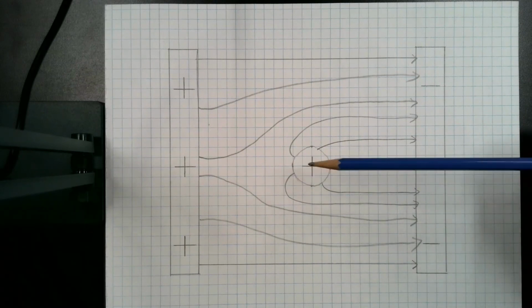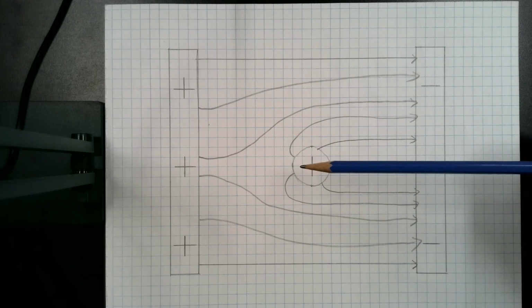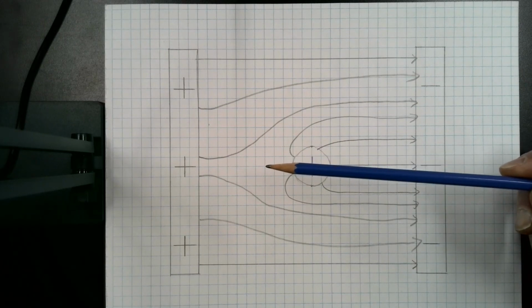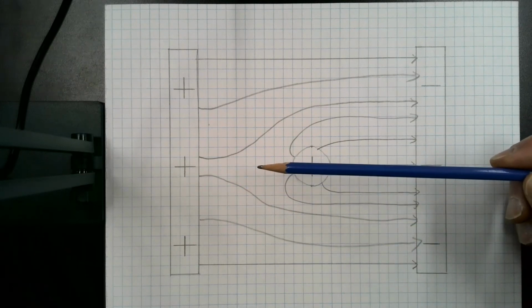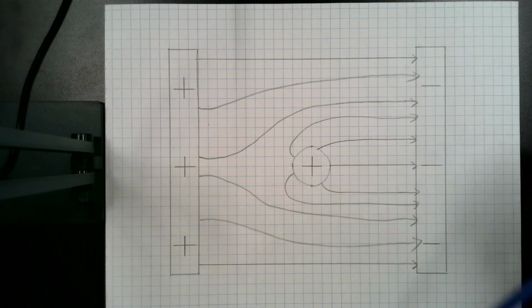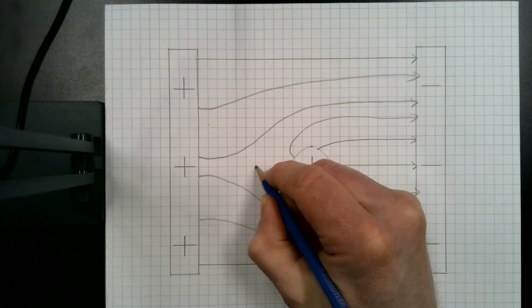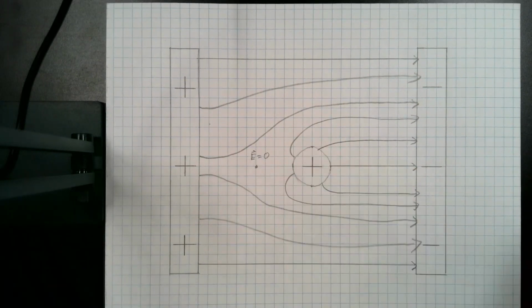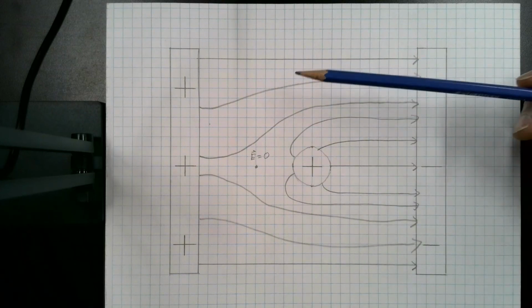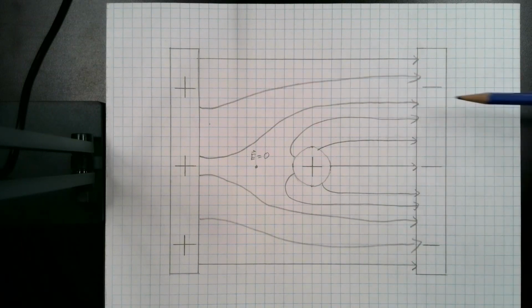So somewhere in this region over here, we would actually create a region where there is no electric field. And that's because the electric field from the positive charge would be pushing that test positive charge to the left, and the positive plate over here would be pushing that test positive charge over to the right. So at some point in here, don't know exactly where, we would have an electric field equal to 0. Everywhere else, the field lines would be going from the left-hand side towards the right-hand side.